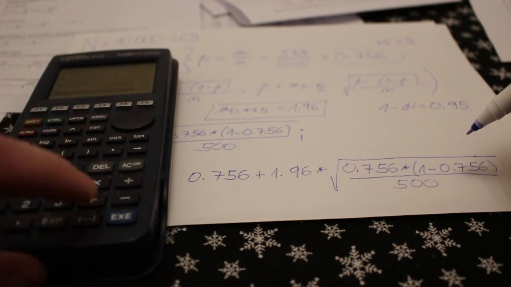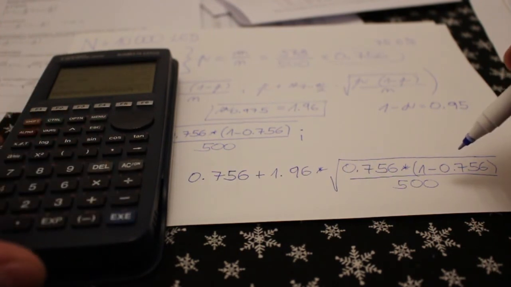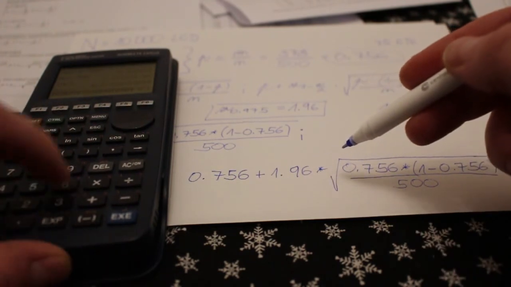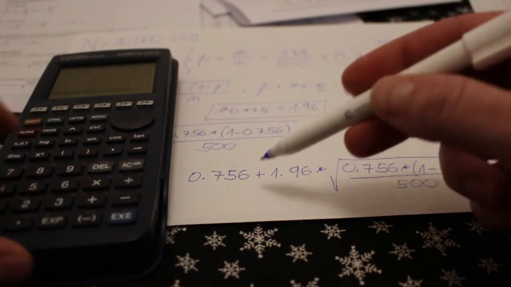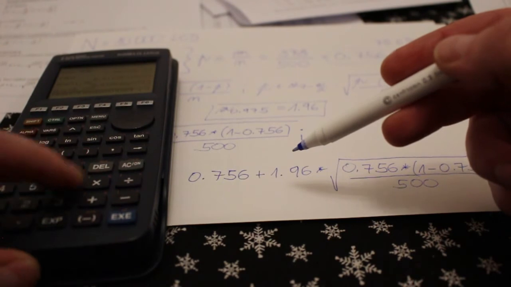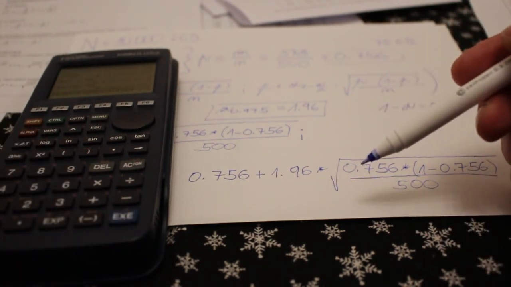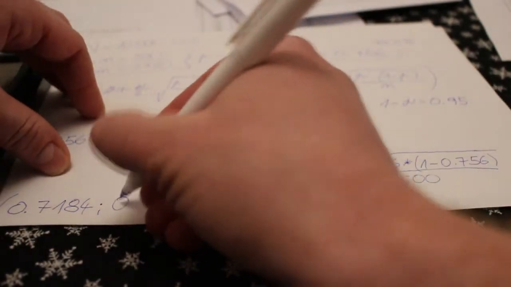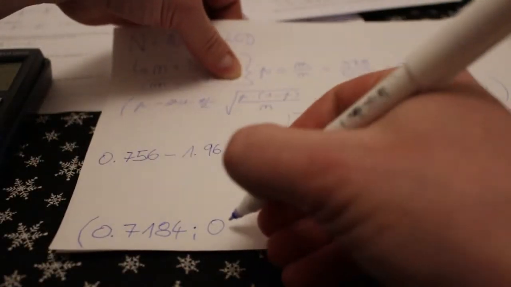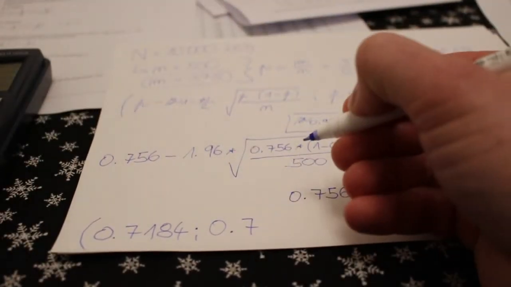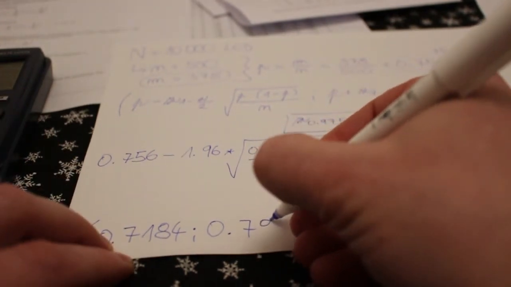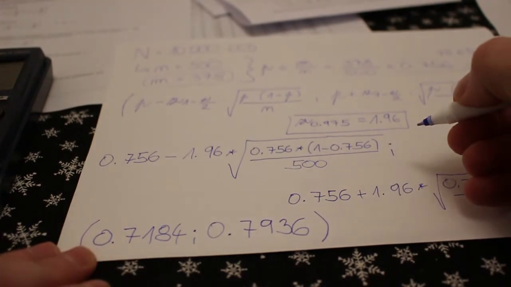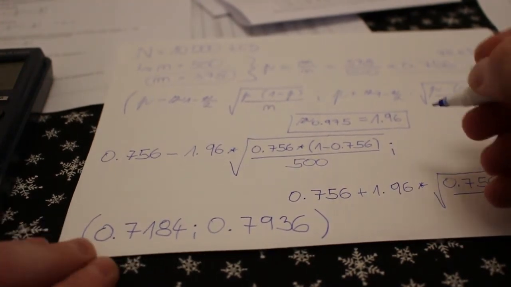Square root from this value times this quantile 1.96 plus 0.756, 0.7936. 0.7936 is the result.